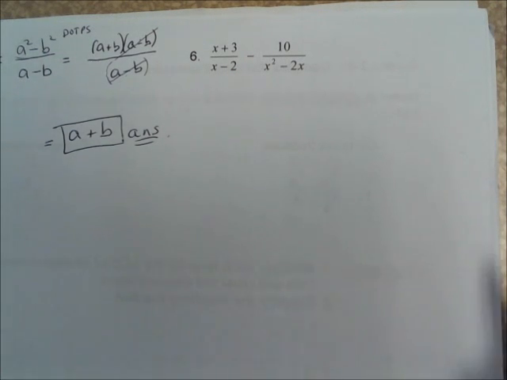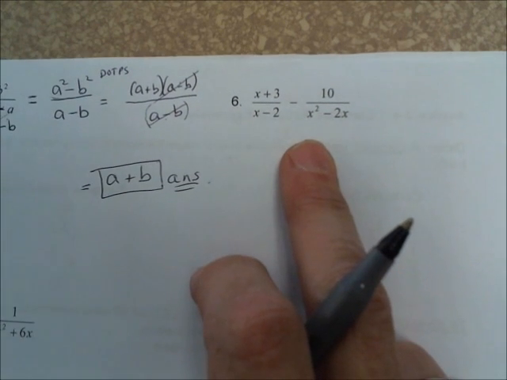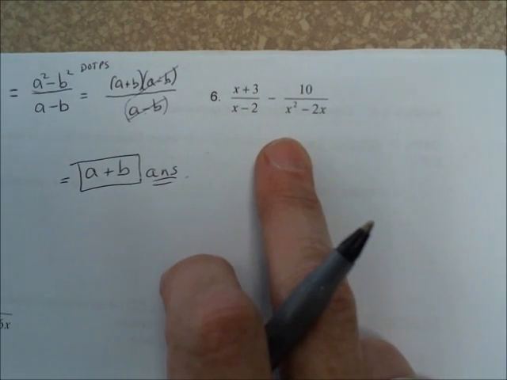Hello. Today we're going to continue talking about adding and subtracting rational expressions, and we're on our notes on page 5. So if you want to get that page out, the last video we finished question number 5, and now we're going to do numbers 6 through 9.